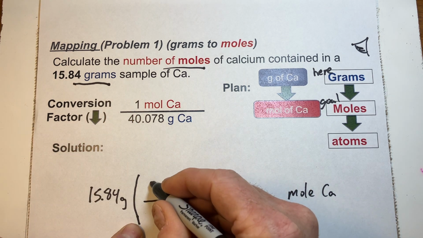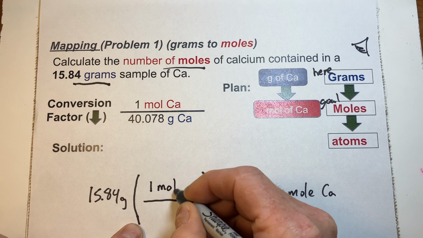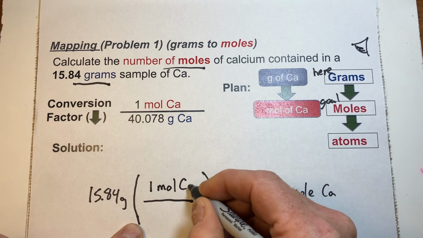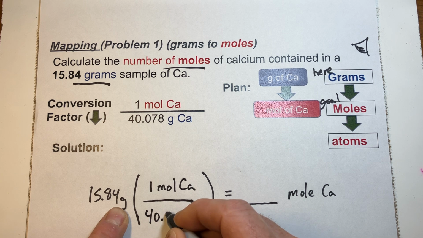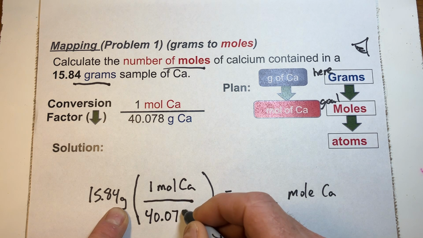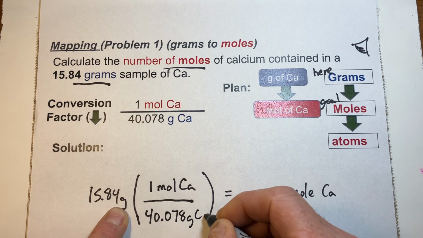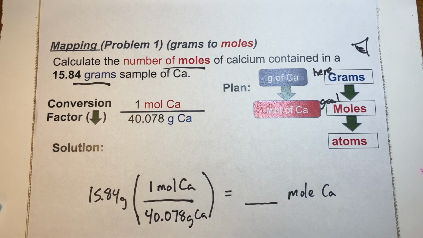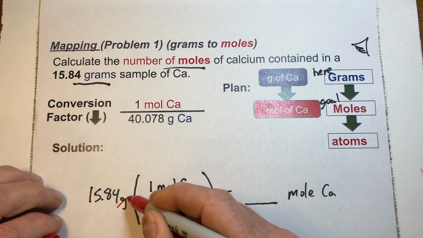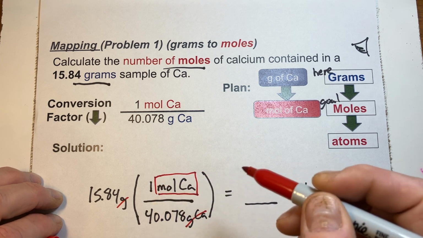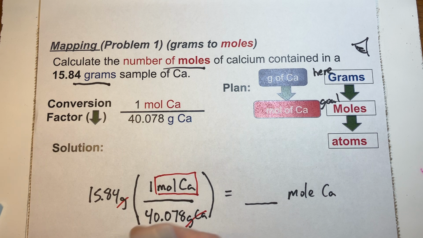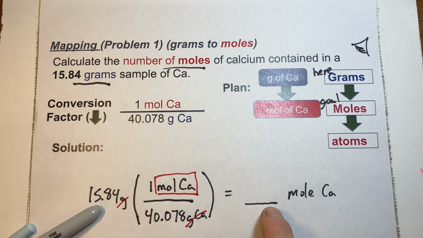It better go on top, because I want to end with the term mole, and I need to get rid of this gram amount. So 40.078 grams of calcium. So when you do the cancellation of units, you would indeed be left with the unit you want, moles. And so we can just take 15.84 and divide it by 40.078 to get our answer.